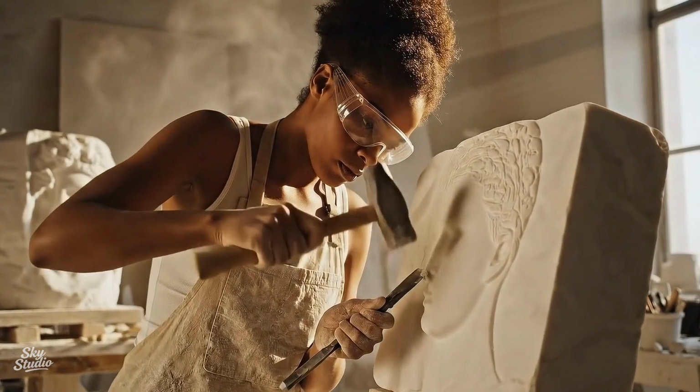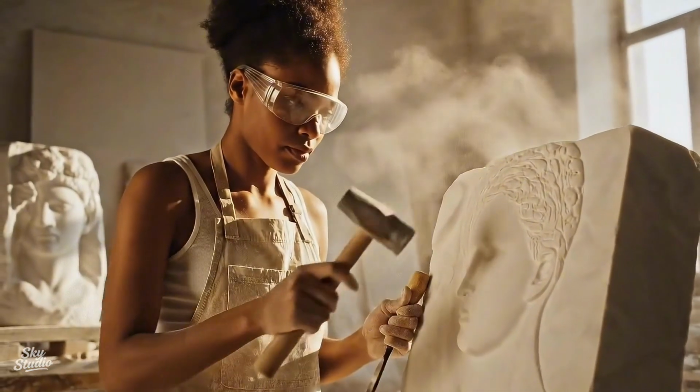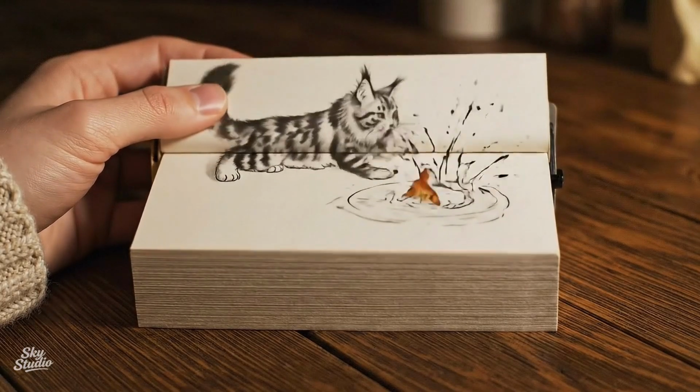Image AI is like a sculptor chipping away at a block of static noise to reveal a picture. Video AI is like a flipbook artist. It draws all the pages at once to make sure a star moves smoothly.